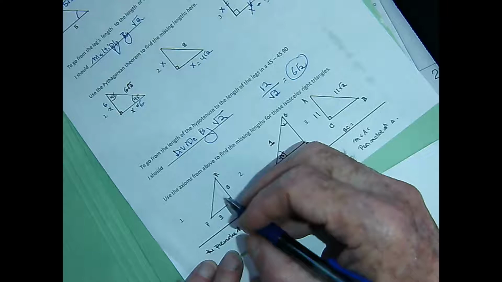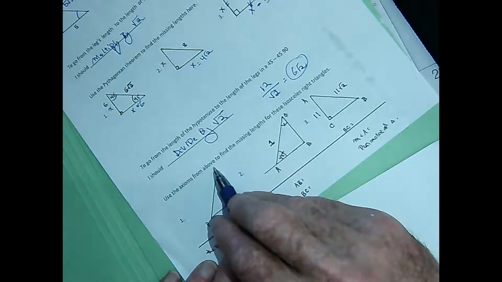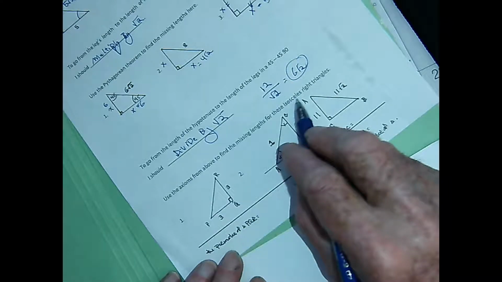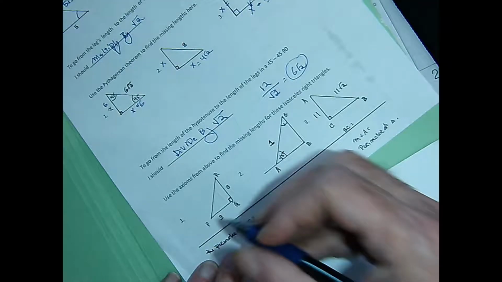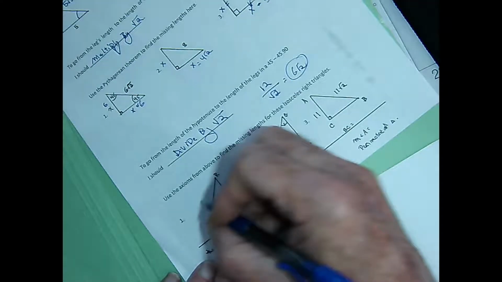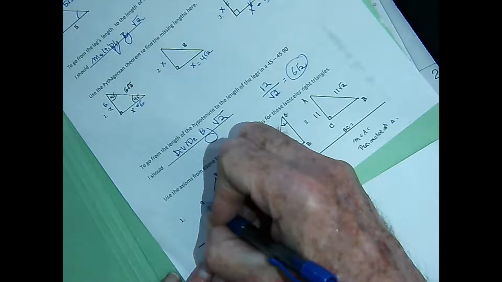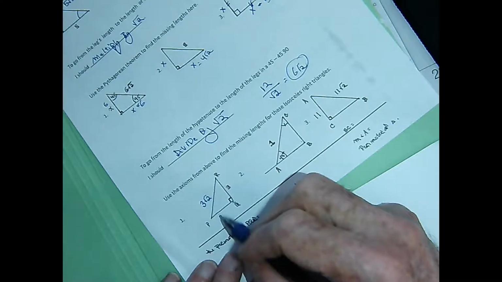Looking at this triangle, use the axioms from above to find the missing lengths in these isosceles right triangles. We're told ahead of time they're isosceles, and with 3 and 3, this is 3 square roots of 2. Going from the leg to the hypotenuse, I multiply by the square root of 2.